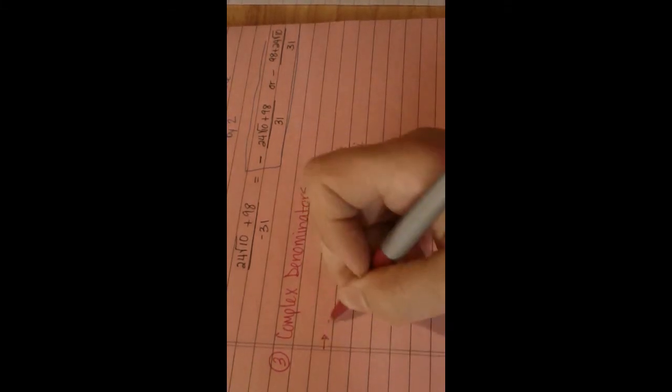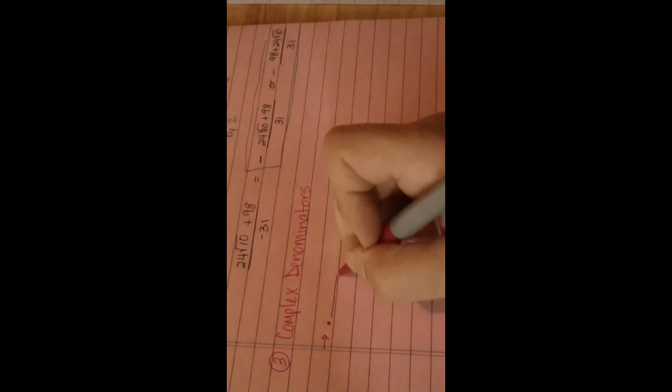Here's an example. 4 over negative 9i. These are going to be handled almost exactly the same way as problems with radicals in the denominator. You are going to want to multiply by the complex conjugate of the denominator.